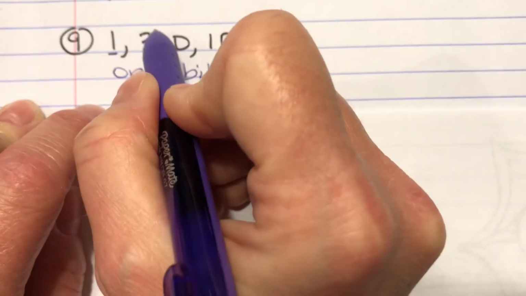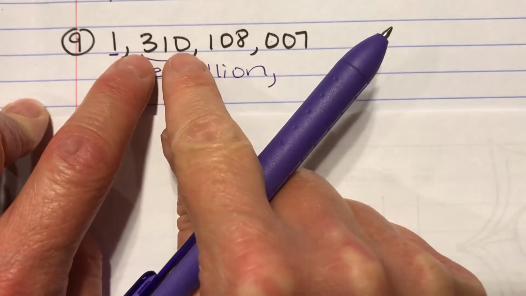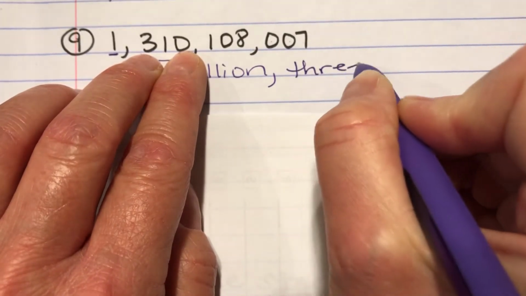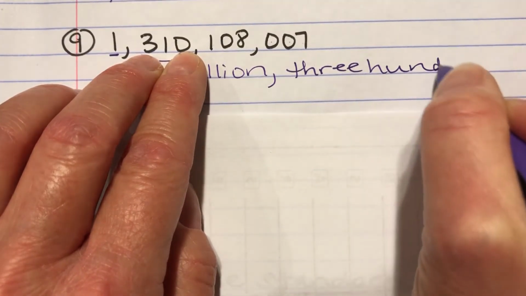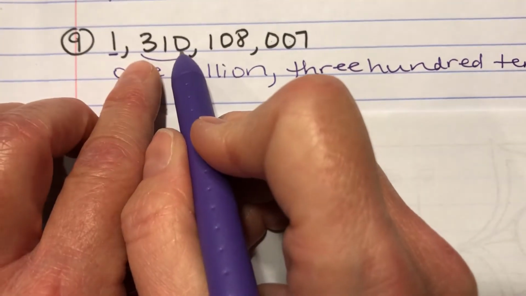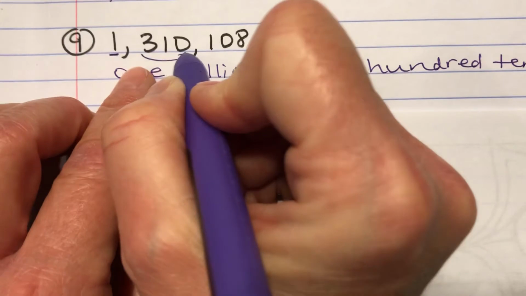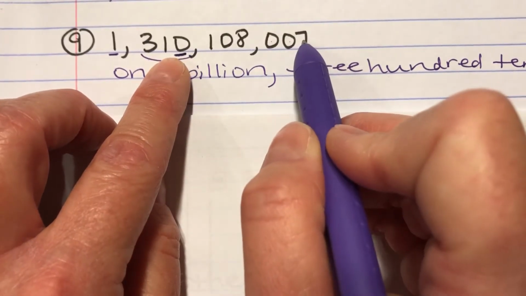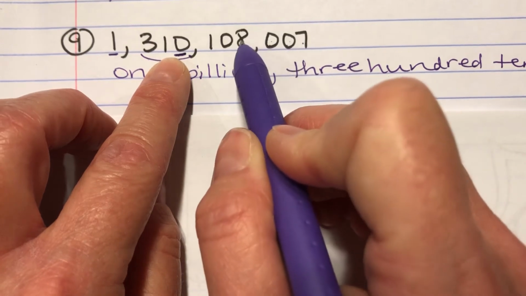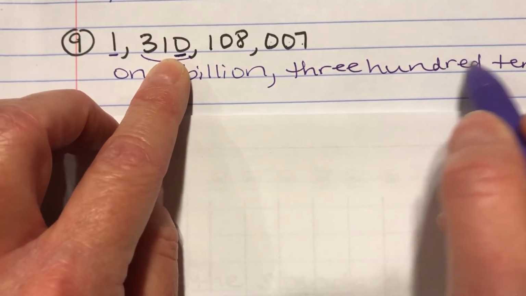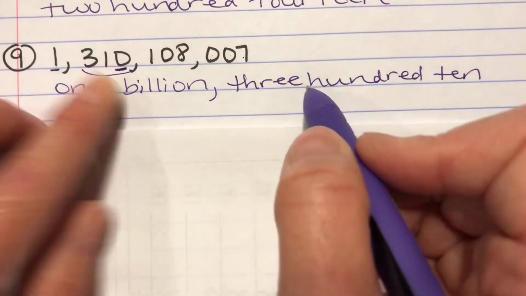Now in this next chunk, I see 310. So I'm gonna write that first, 310. And it's not actually worth 310 because it's not over here. So 310 what? I'm gonna look at what place this digit right in front of the comma is in. And again, ones, tens, hundreds, thousands, 10,000s, 100,000s, millions. So 310 million.